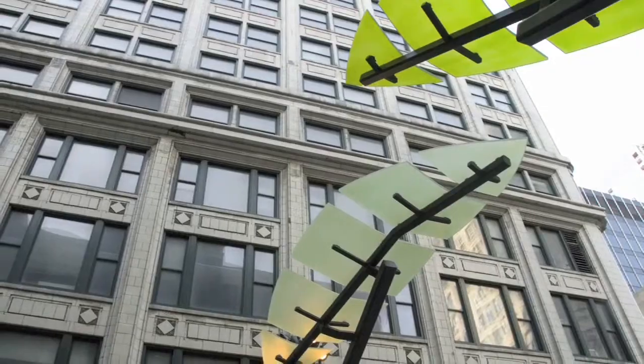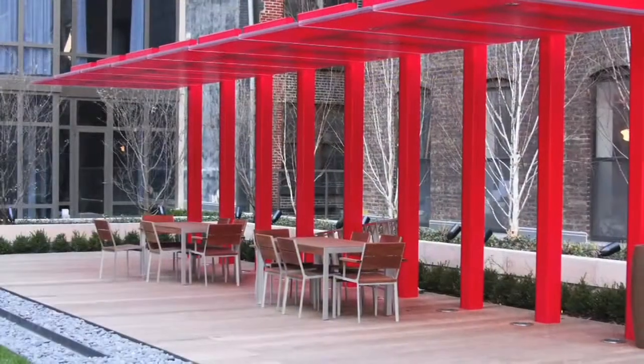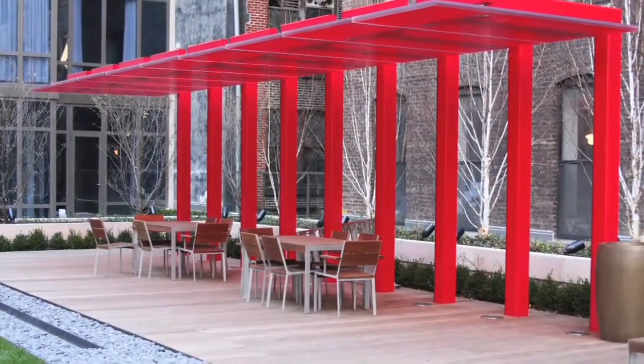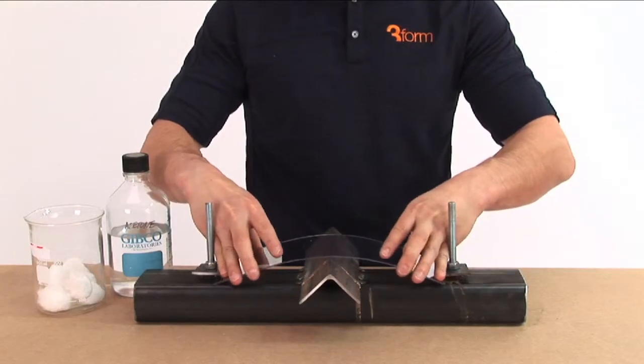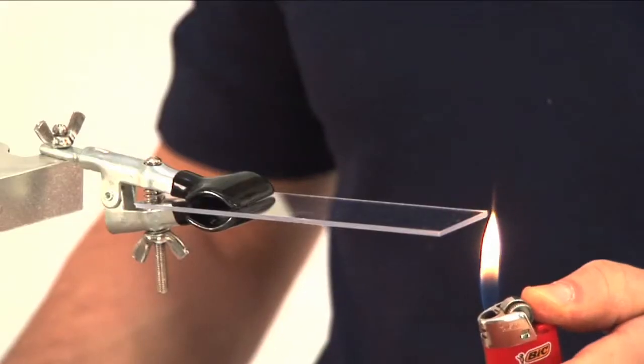Resins can incorporate things like shape, color, translucency, and high performance that really isn't achievable with some of the traditional materials such as metal, glass, wood, and stone.